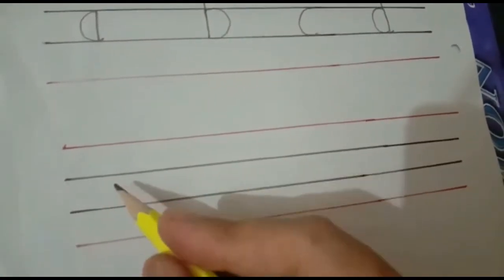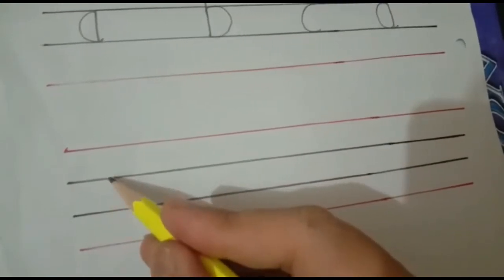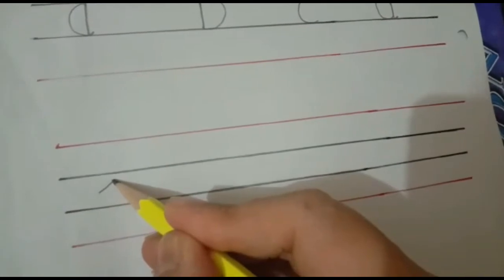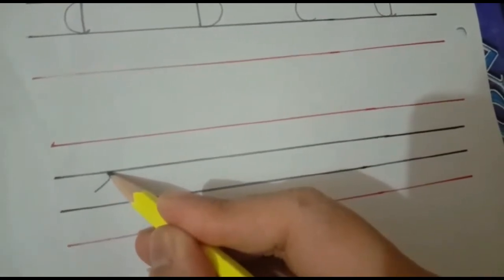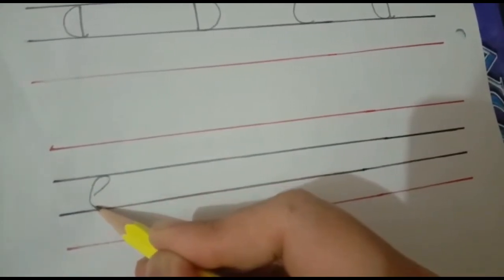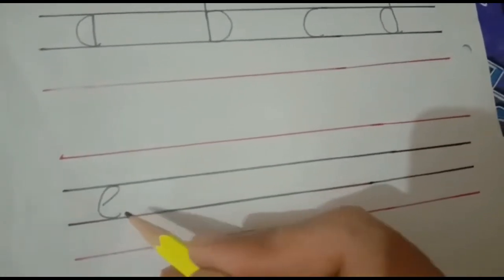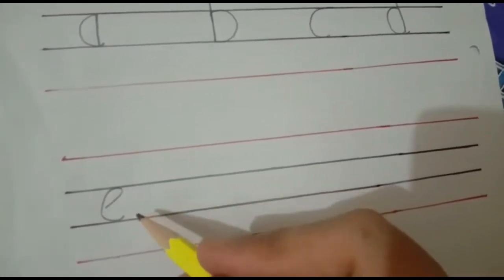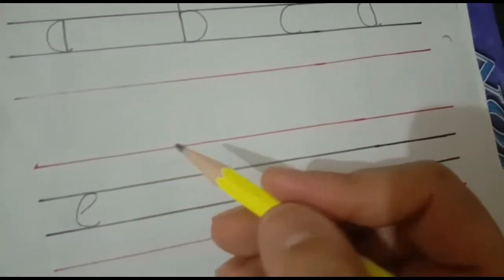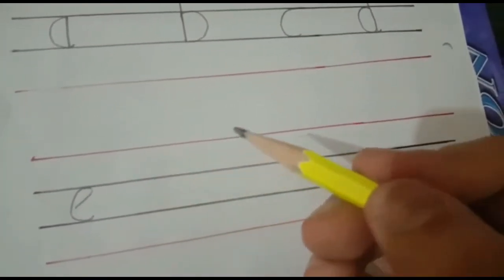Okay, for letter E, I will take start from middle of these 2 lines, middle and base. Okay, like this. First, I will make a slant line like this, touch the middle line, and here I will make an anti-clockwise half circle like this and touch the base line. This is letter E. This is small e, and the sound of this letter is E, A. Okay, and it should be in 2 lines, middle and base.